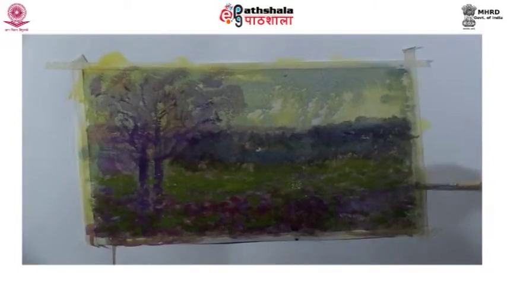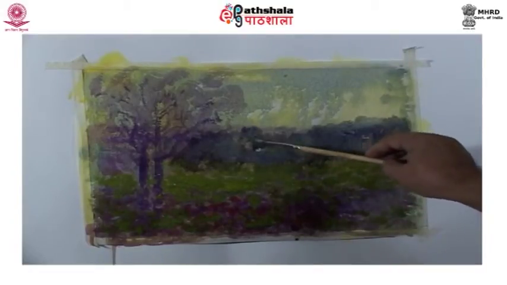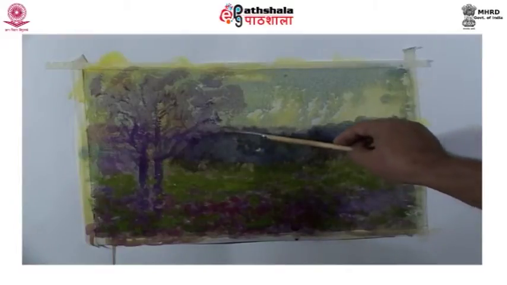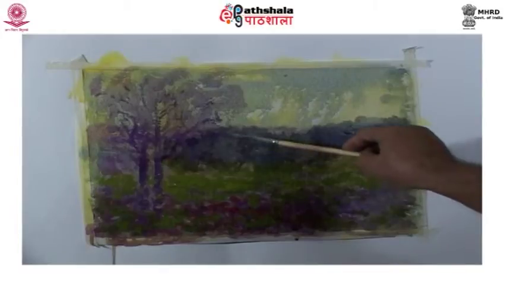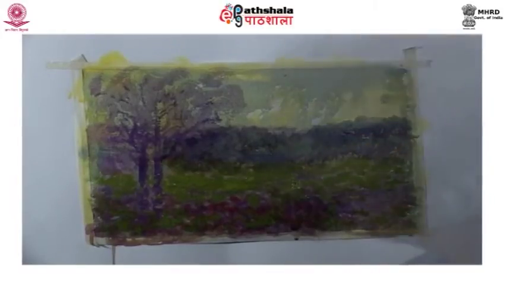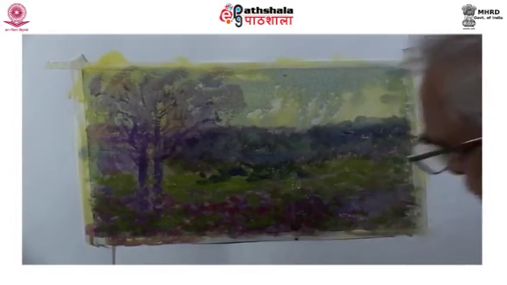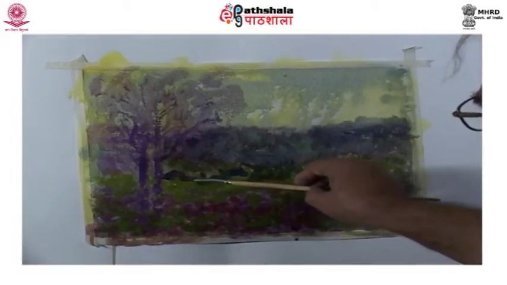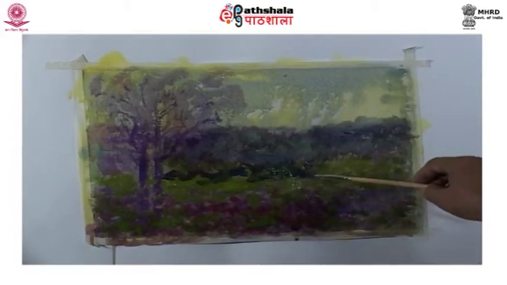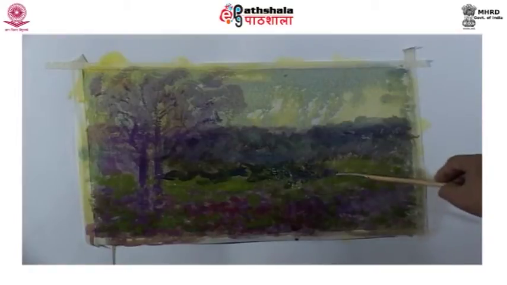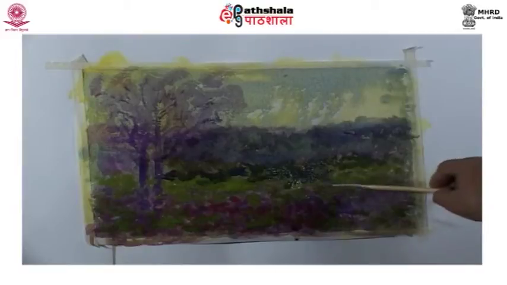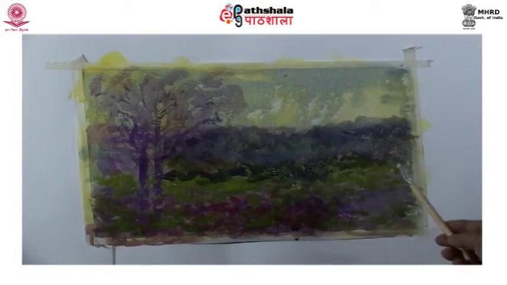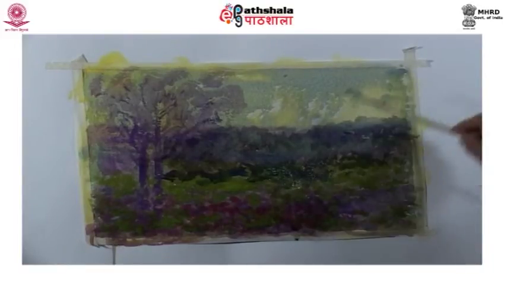Blue is the color which is used to create a perspective, a distance in the painting. After the distance is created, add darker patches of green to create another layer of bushes, which will add a compact effect to the foreground.